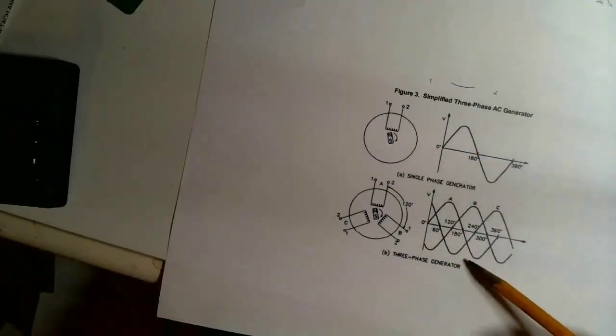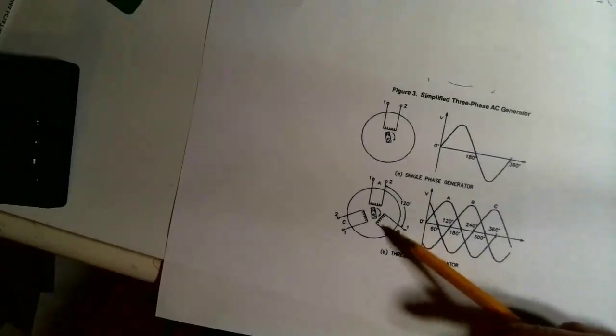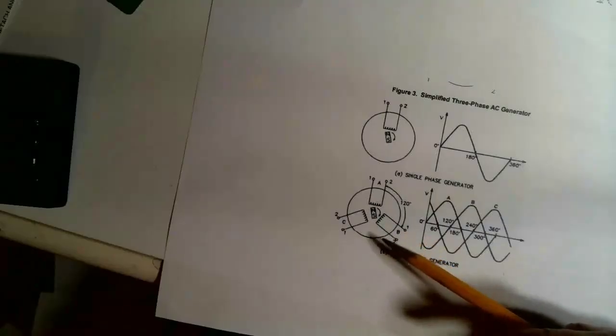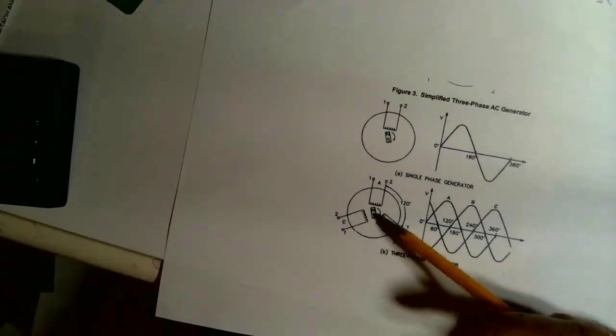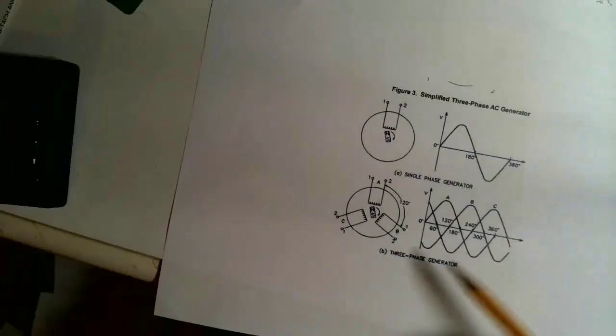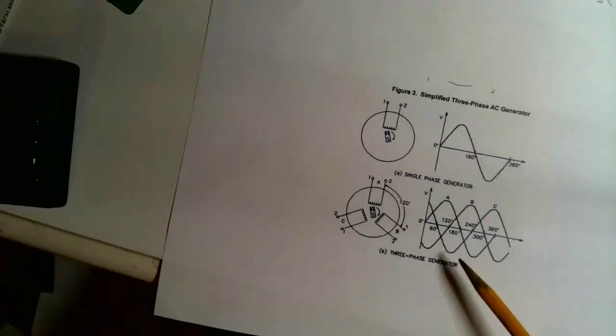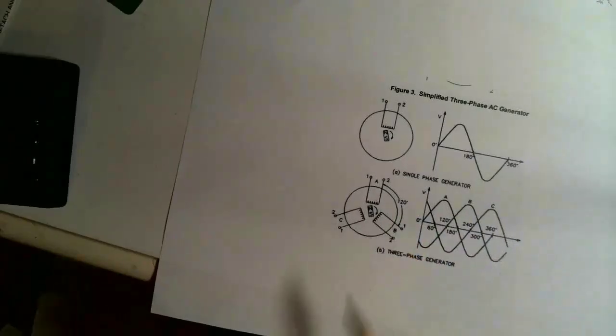Here is a picture of the 3 phases produced by a 3-phase machine. Again, I have 3 coils spaced 120 degrees around the perimeter of the frame, and then one electromagnet rotating, and then I get 3 sinusoidal outputs that are 120 degrees displaced in phase from each other, and these are phase A, B, and C, corresponding to coils A, B, and C.